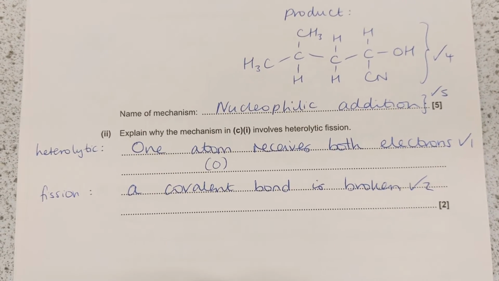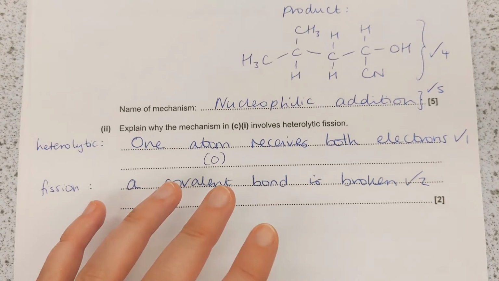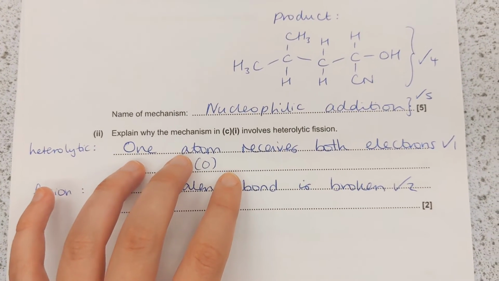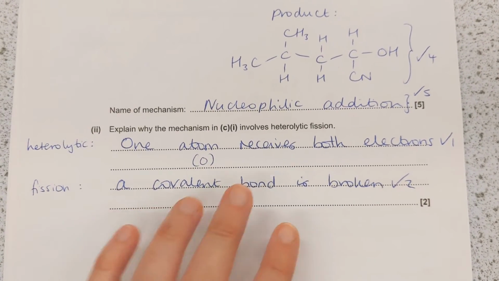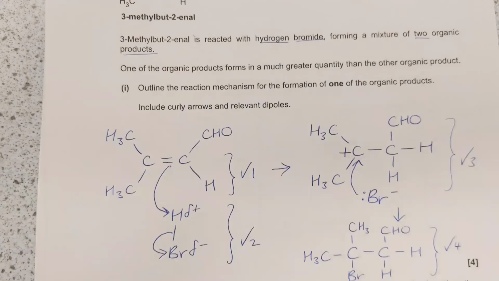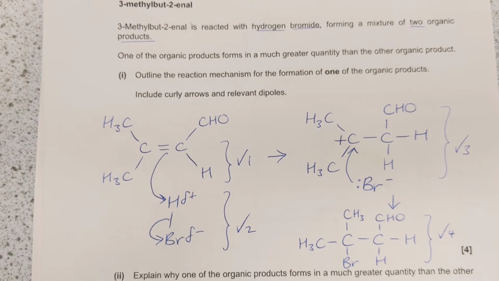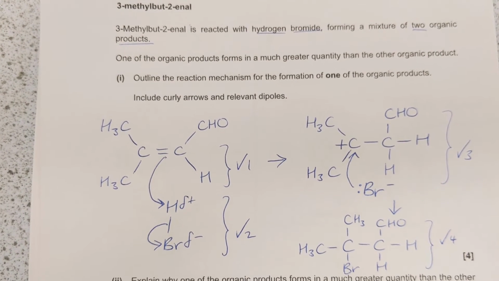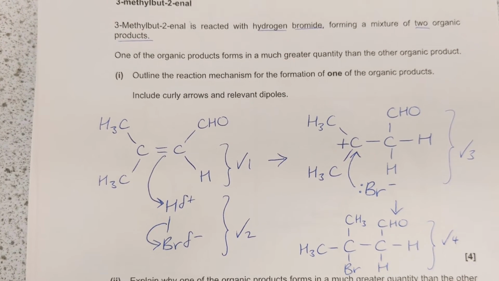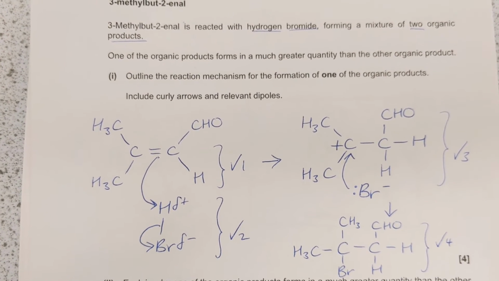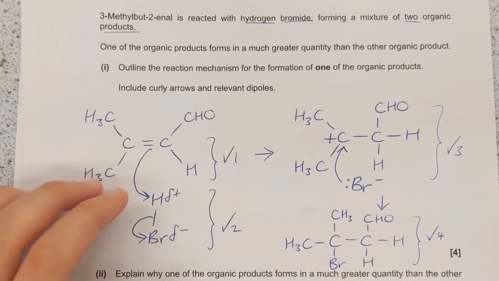Explain why the mechanism involves heterolytic fission. So it's heterolytic because one of the atoms receives both the electrons, and fission, a covalent bond, is broken. We've got another mechanism here. We've got 3-methyl-but-2-enol, and it's reacted with hydrogen bromide. So that's an electrophilic addition. And this reaction is from AS.